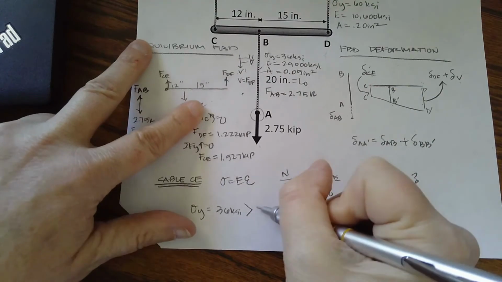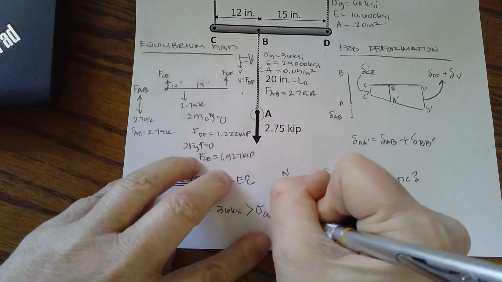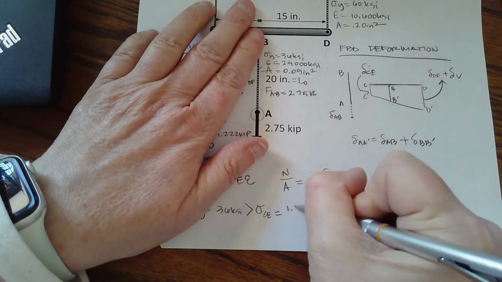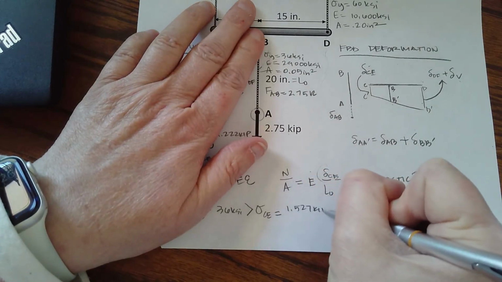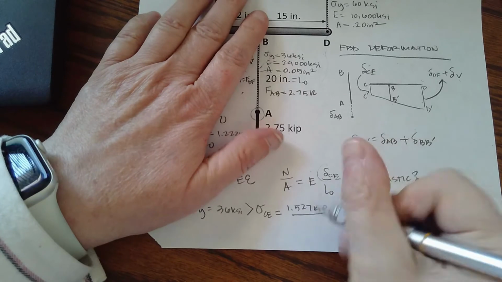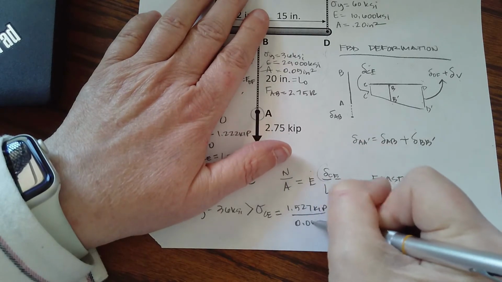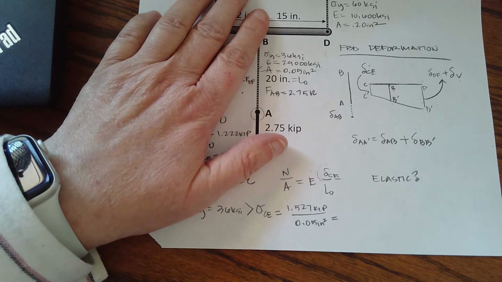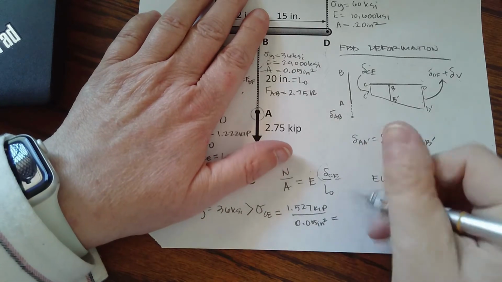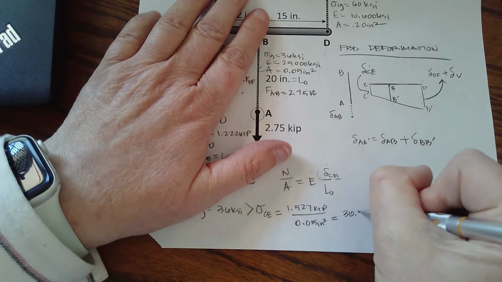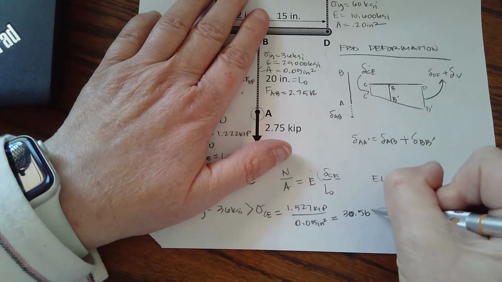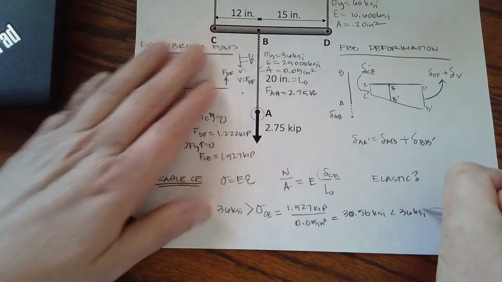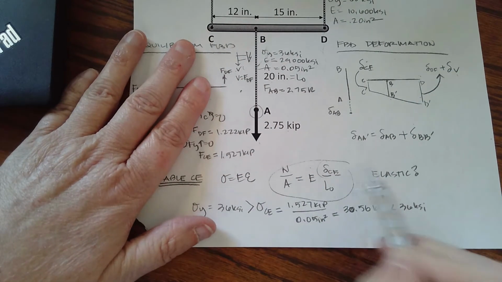And the stress that I have in cable CE is equal to that normal force of 1.527 kips divided by that cross-sectional area, 0.05 inches squared. And when I divide this out, I get 30.56 KSI, which is indeed less than 36 KSI. So this is a valid solution.